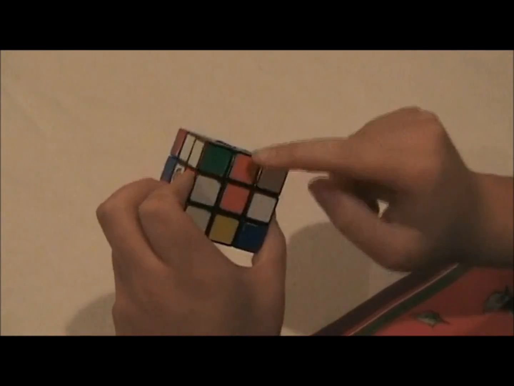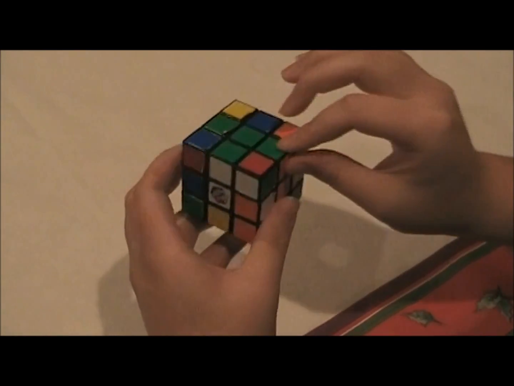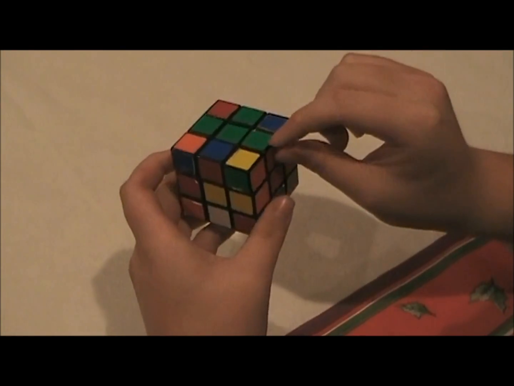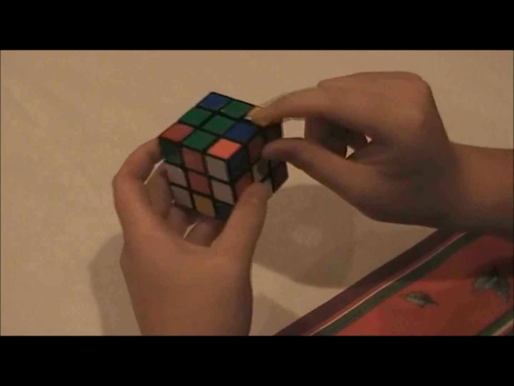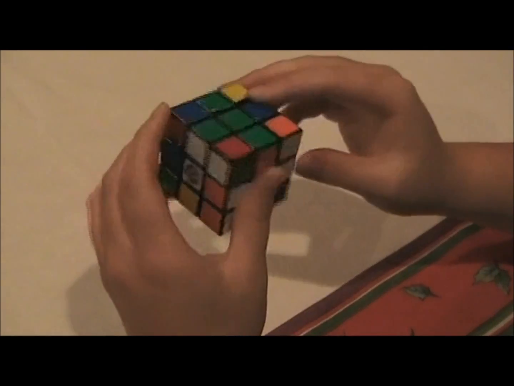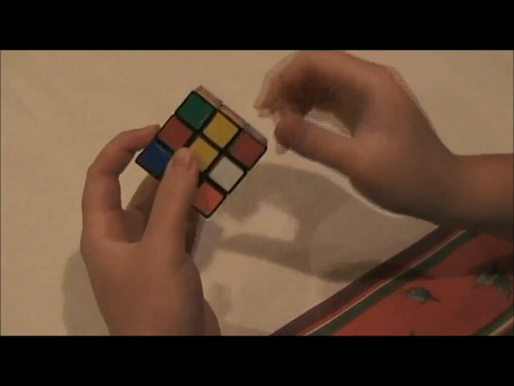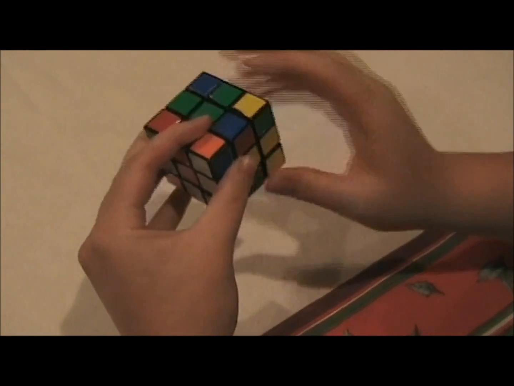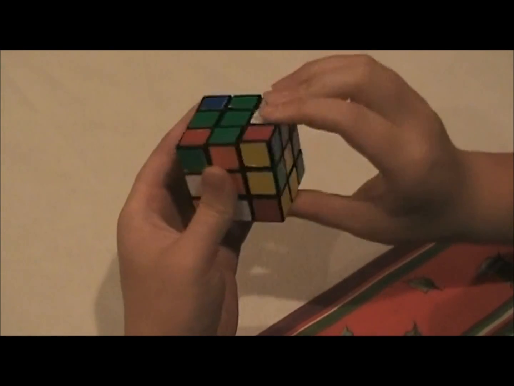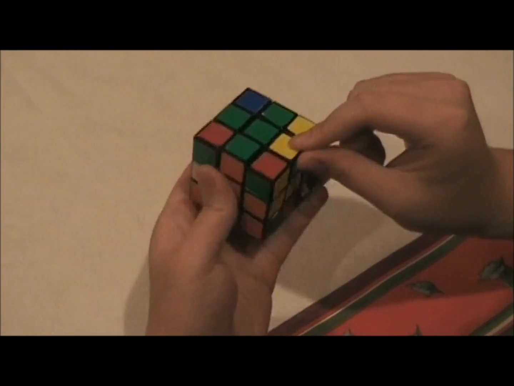So now we have the green and orange piece correctly in there, we have the white and green piece correctly in here, and we have the green and red piece correctly in here. So now we need this green and yellow side piece. So you go and look around the cube, and then we find it over here. So we bring it under where we want to put it, we bring it back up, and now we put it into the spot where we want it to go.